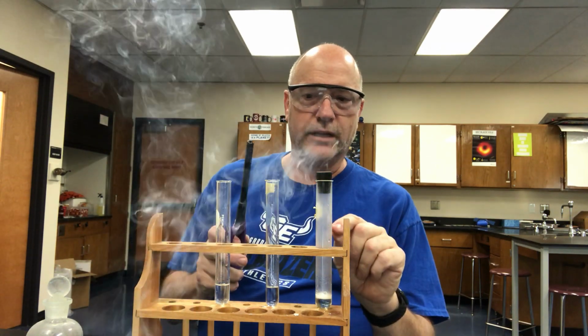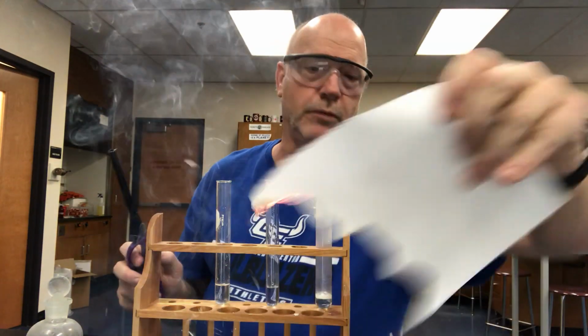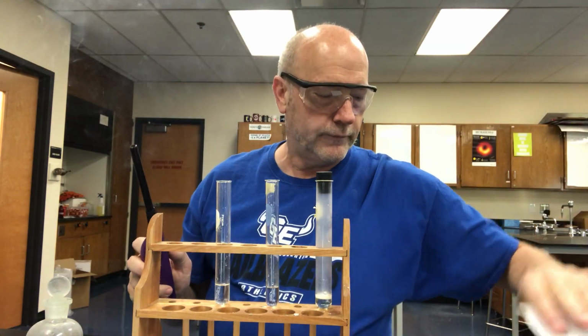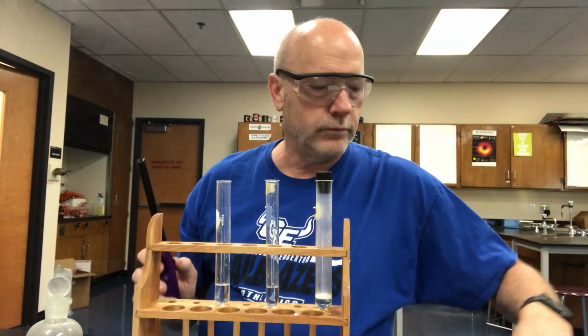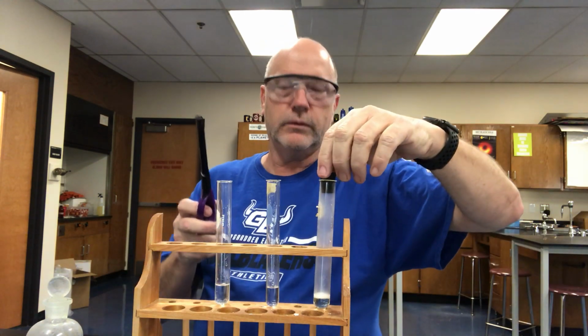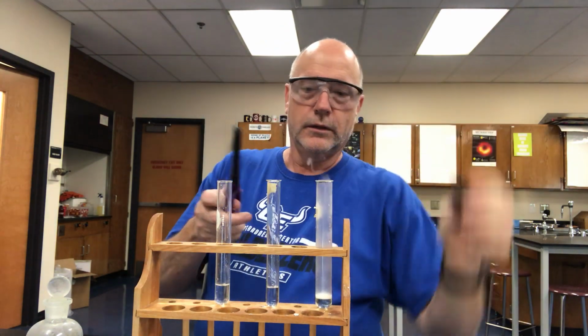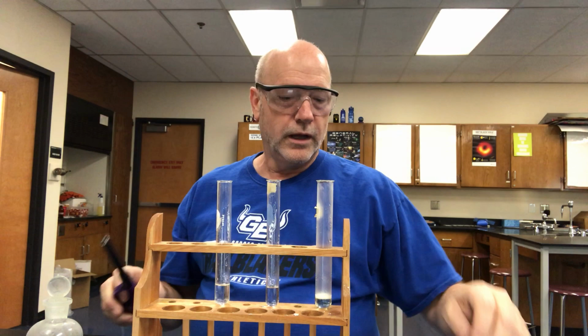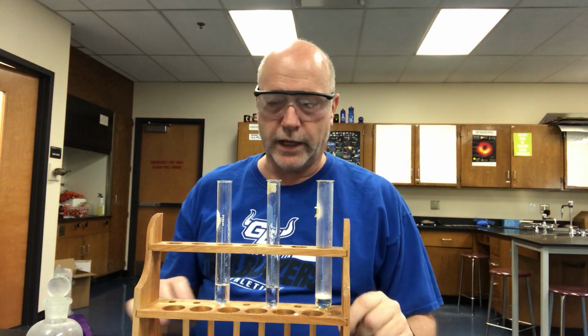So that's hydrogen gas. Hydrogen gas is burning. My stuff's still smoking here. I better put that out. We don't worry too much about fire in the chemistry room. We've got lots of non-burnable things. Yeah, so that's an example of a chemical change.